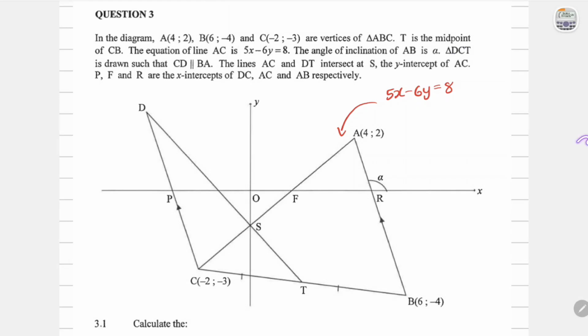And then triangle DCT over here is drawn such that CD is parallel to BA. Those two lines are parallel, so we will see the kind of fun angles we can find on them. And then the lines AC and DT intersect at S. Just an intersection. The y-intercept of AC is also marked. P, F and R are x-intercepts of DT, AC and AB respectively. They're just naming all the x-intercepts. This is analytical geometry, so it will be useful.